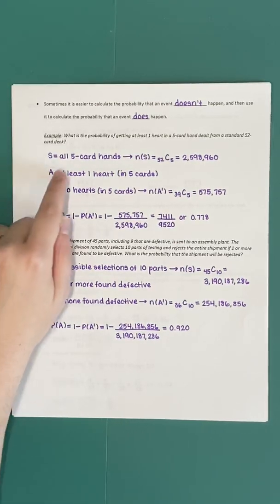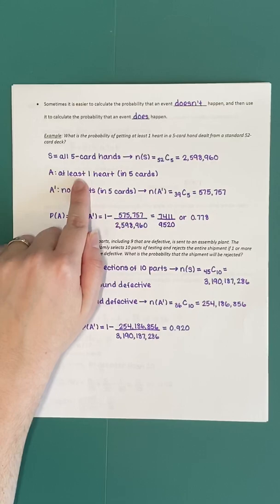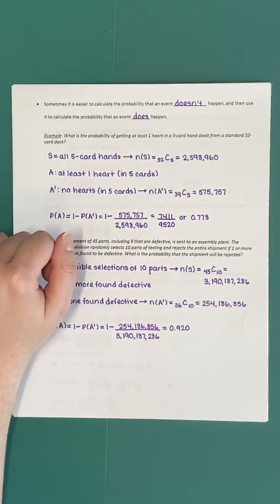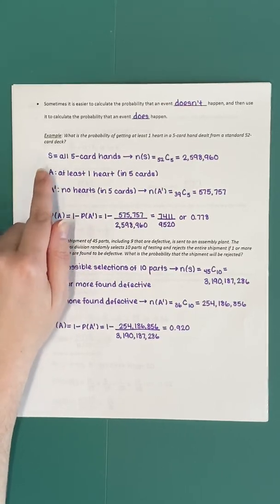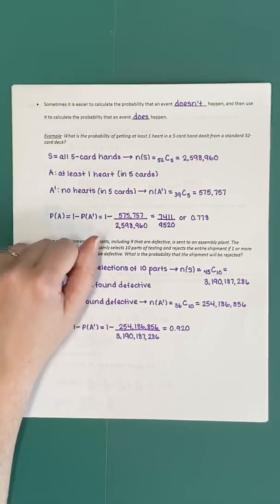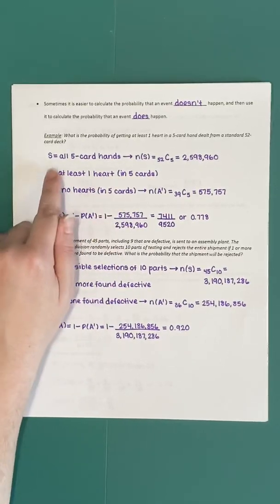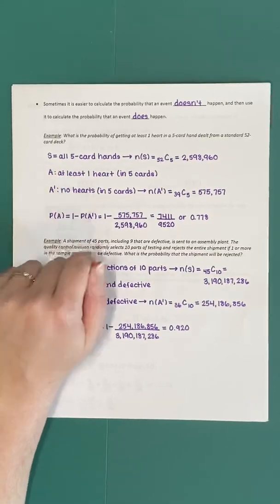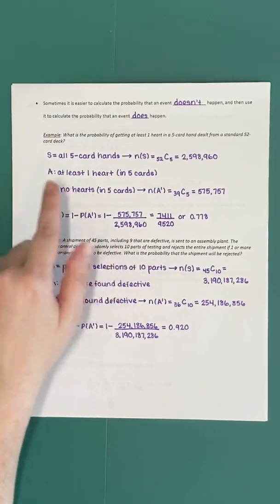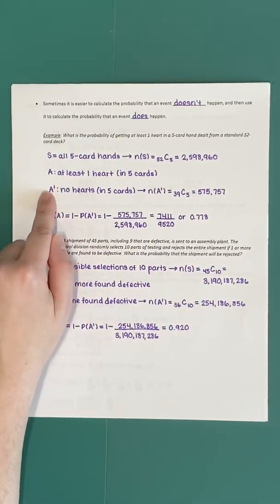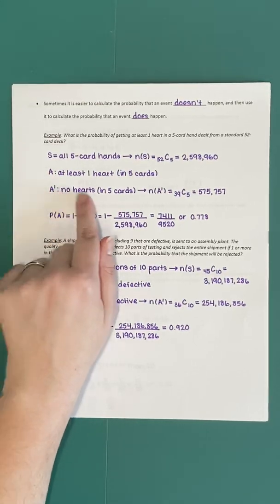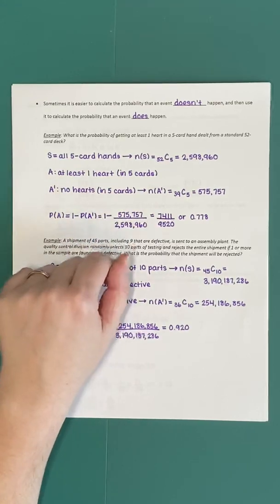So if the event in question is drawing at least 1 heart, the complementary event is not drawing at least 1 heart. That doesn't sound very grammatically correct, but what does it actually mean? Well, the opposite of drawing at least 1 heart is drawing no hearts, none at all. So you draw all 5 cards and none of them are hearts. This is the complementary event to the event in question that we're trying to determine the probability for. So the complement is going to be no hearts at all in all the 5 cards.